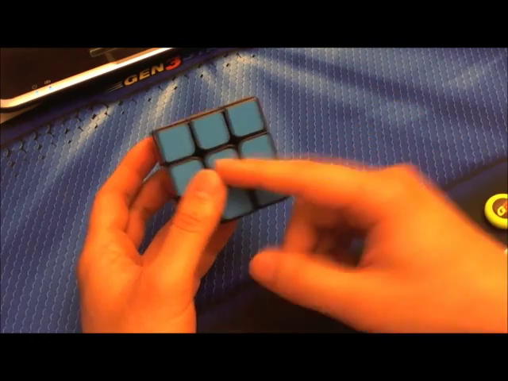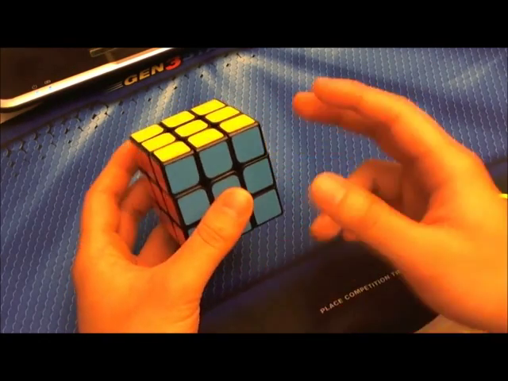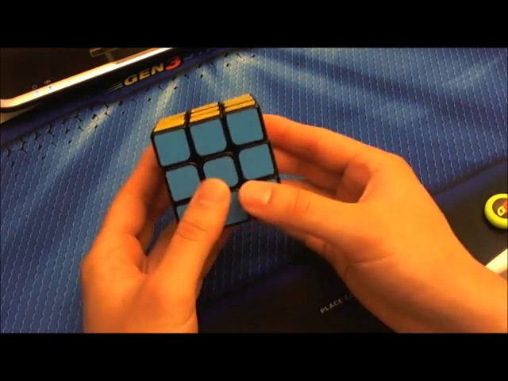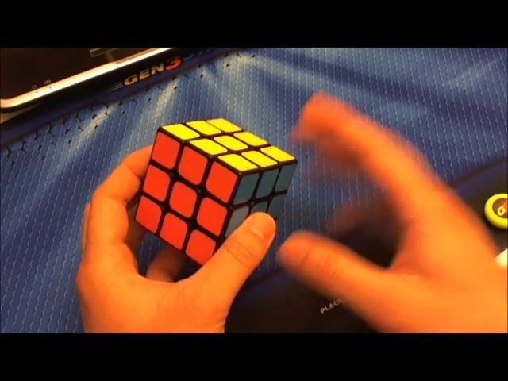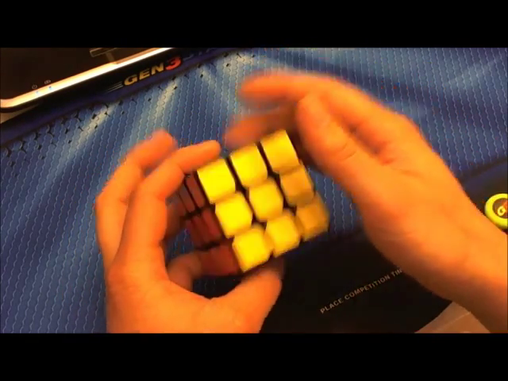I usually start on blue, but I've recently learned to start on red. And of course, the EO rules for blue and green are the same, and the EO rules for red and orange are the same. So once you learn red, you can be comfortable with orange. And of course, if you know blue already, green is not very hard.